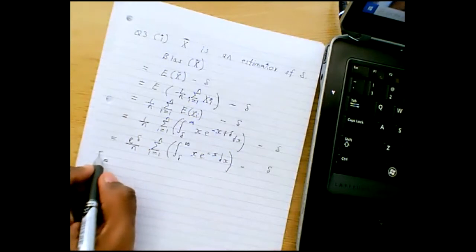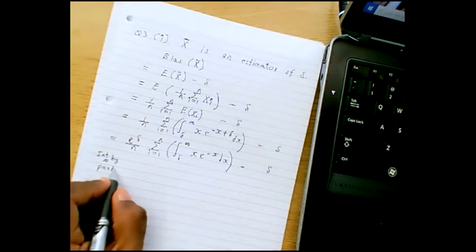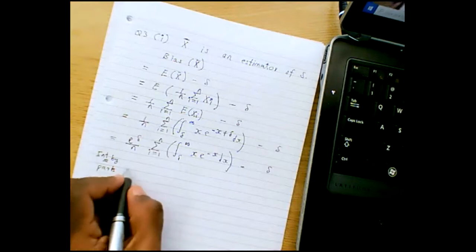So I'm going to use integration by parts, right?